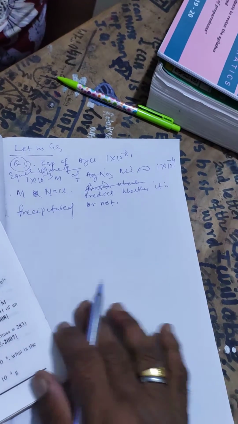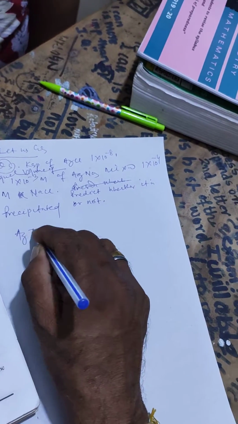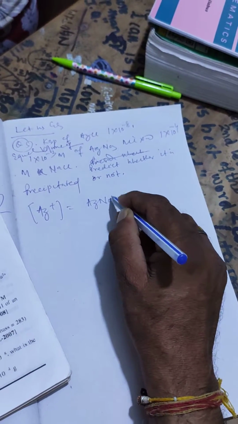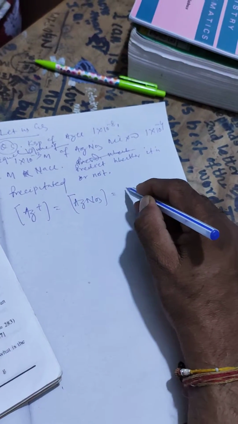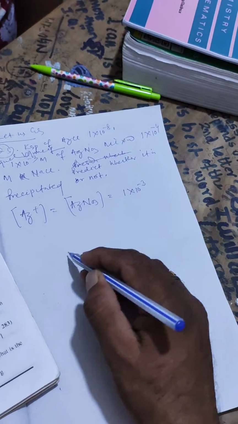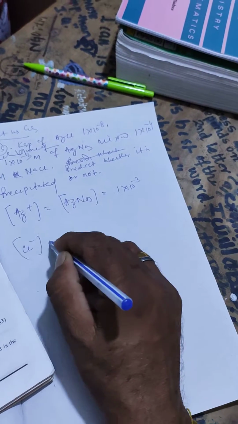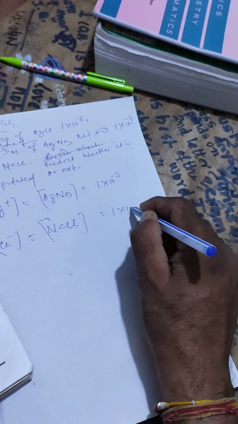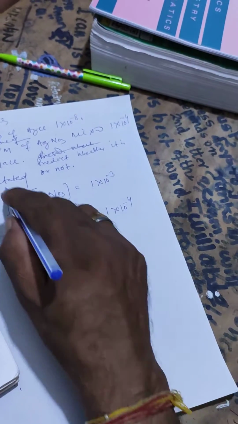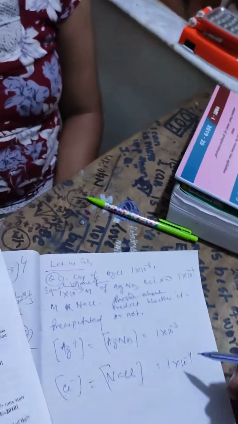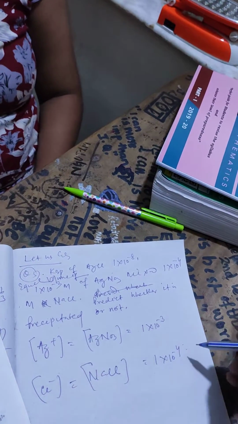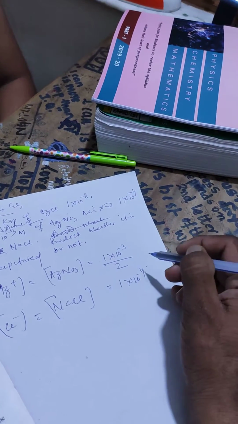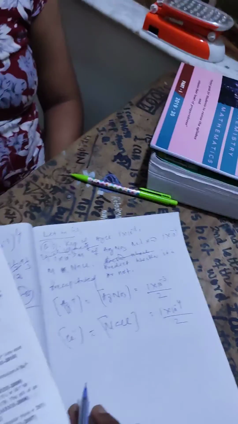Okay. So you see, what is the concentration of Ag plus ion? Ag plus ion concentration is equal to AgNO3 concentration because it is soluble. So that is equal to 1 into 10 to the power minus 3. The Cl minus concentration is same as the NaCl concentration, that is equal to 1 into 10 to the power minus 4. When two equal volumes are mixed together, the concentration reduces to half. So after mixing, the Ag plus concentration will be divided by 2 and Cl minus concentration is also divided by 2.